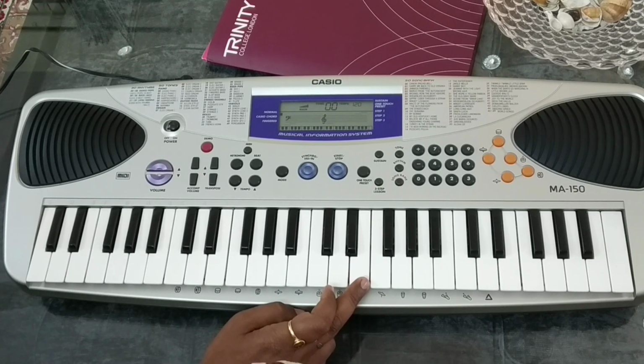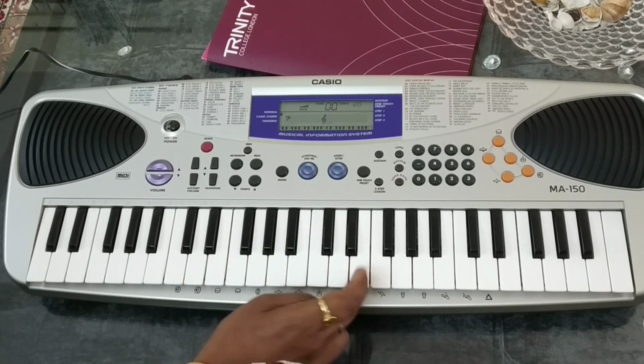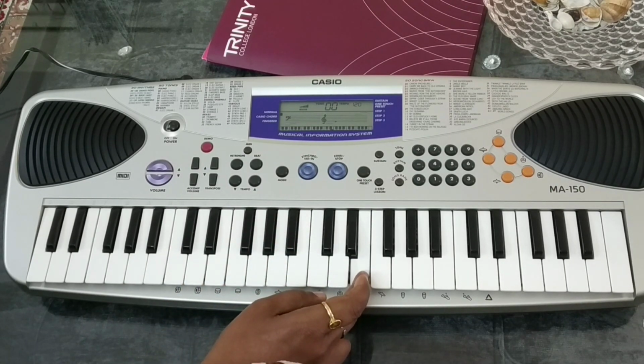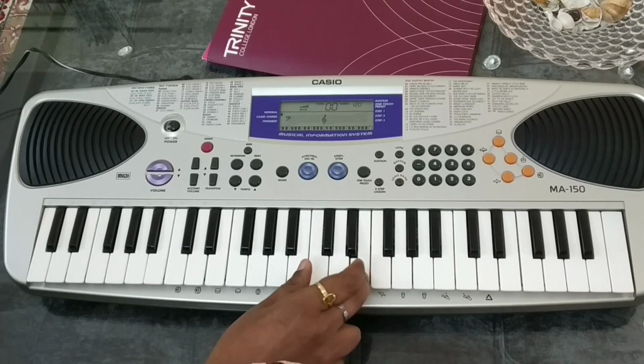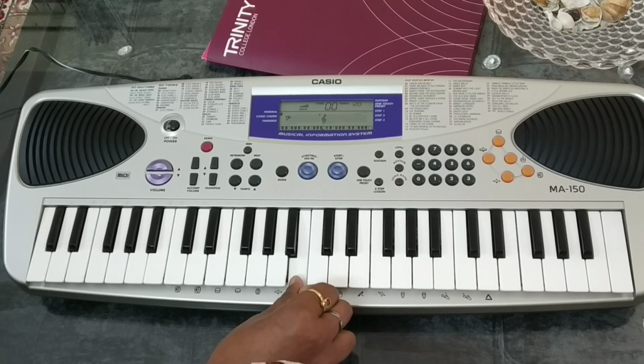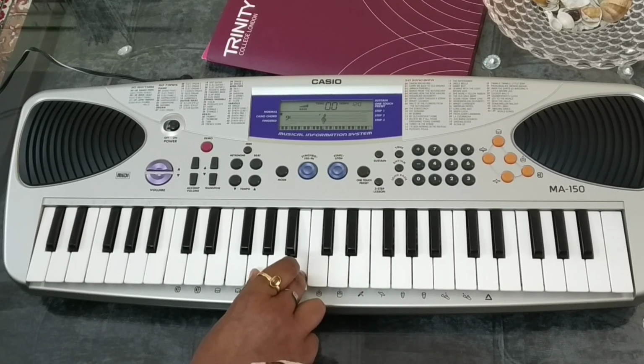So the first string I am taking as the thinnest and the lowest string, it is E. Second string will be tuned with this B. Third string, so E, B, B for Bombay, E for England. So E, B, then we will tune the third string with G.